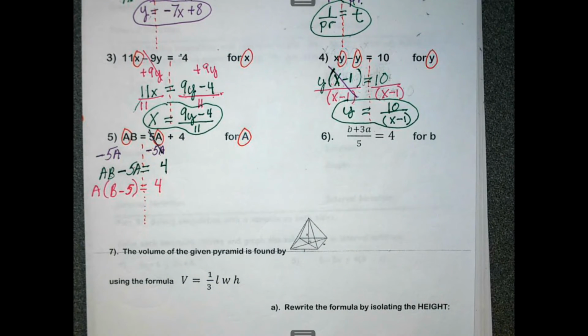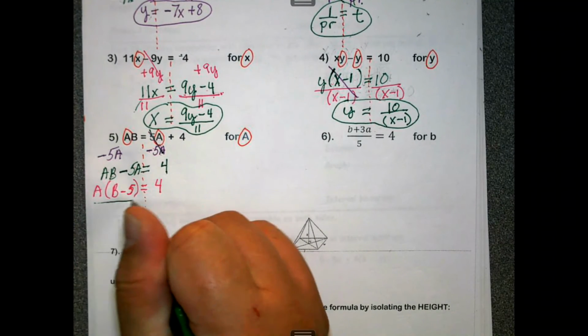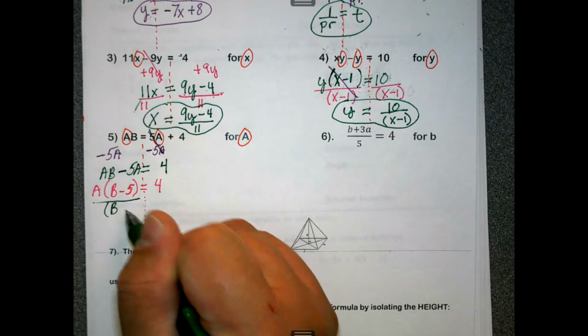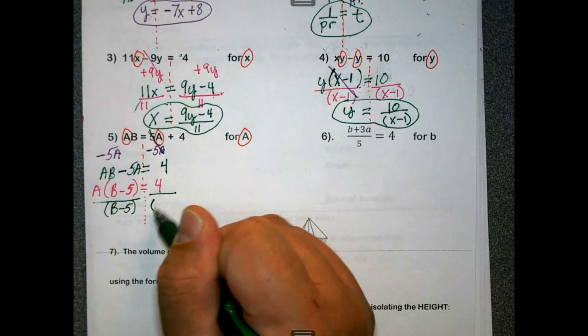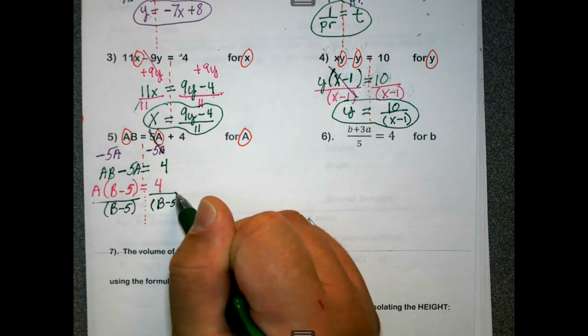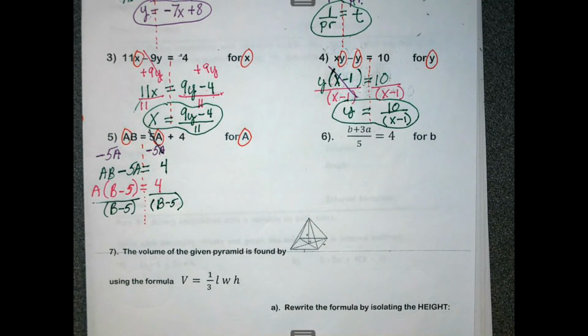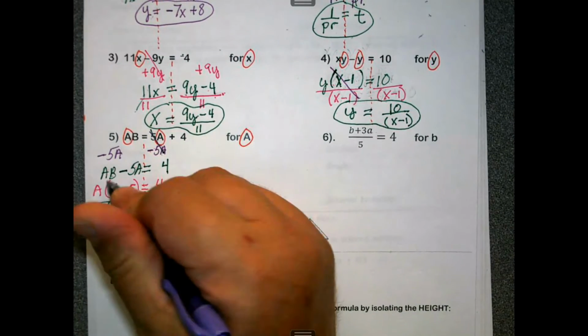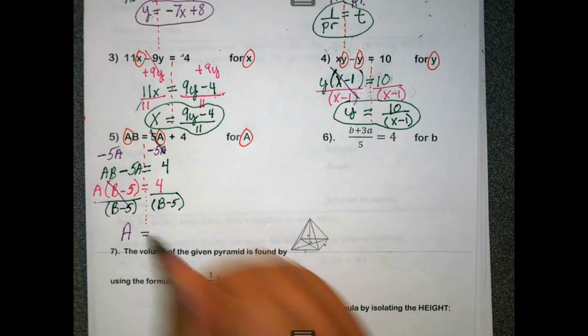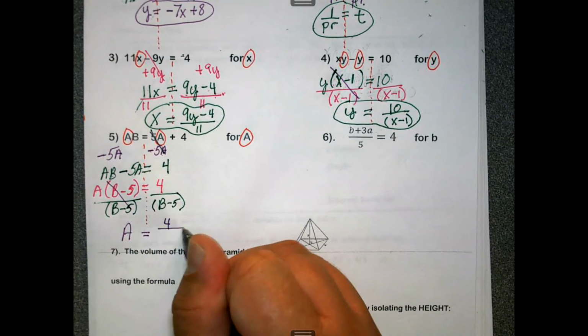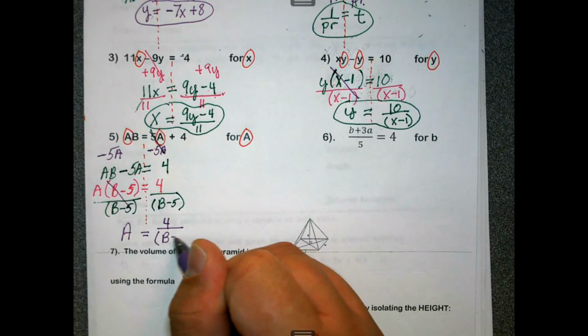And then divide by B minus 5. Good. So I'm going to divide by the quantity B minus 5. Okay. Yep, these now cancel out, and I get A equals 4 divided by B minus 5.